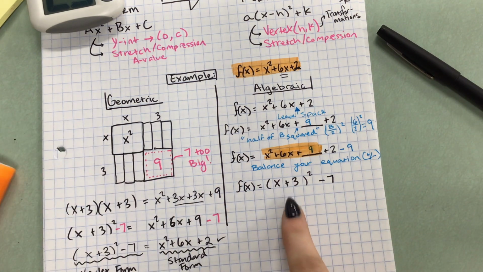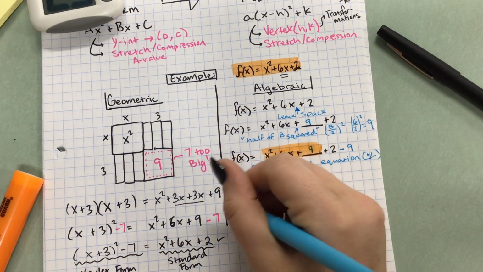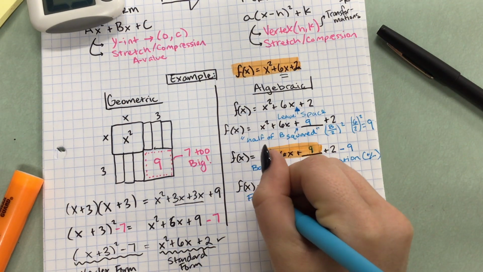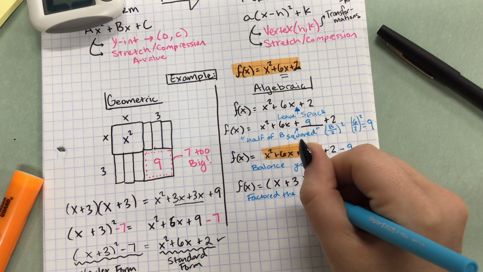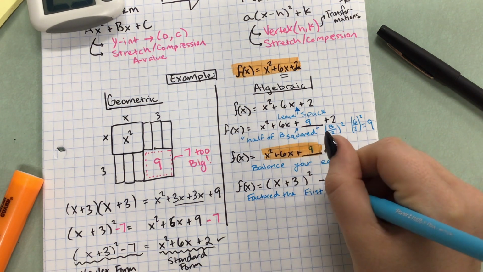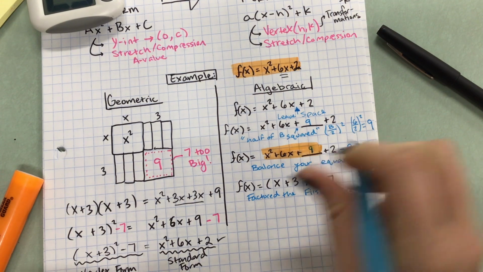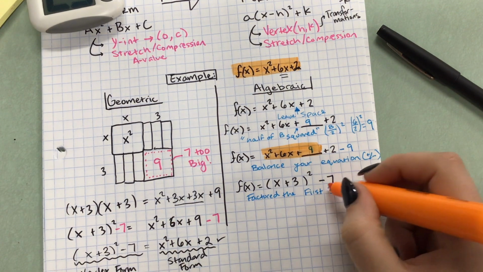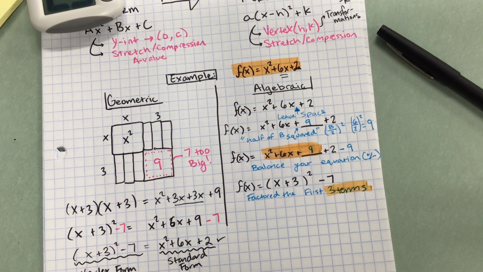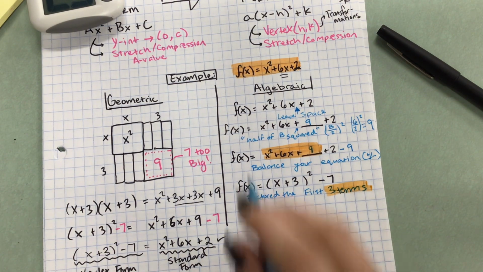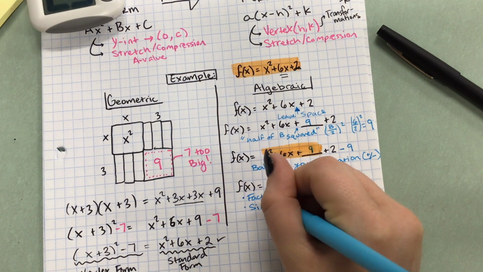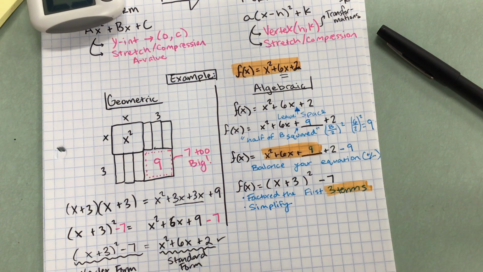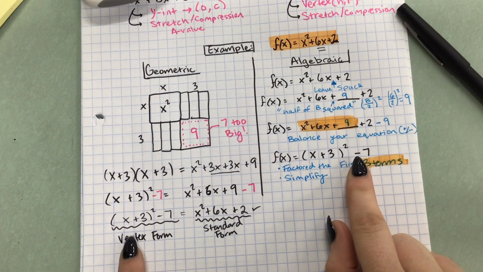So how did I get here? I factored the first 3 terms. I wrote them as their perfect square, and I simplified. And then we're done. So look, this process and this process are the same exact answer.